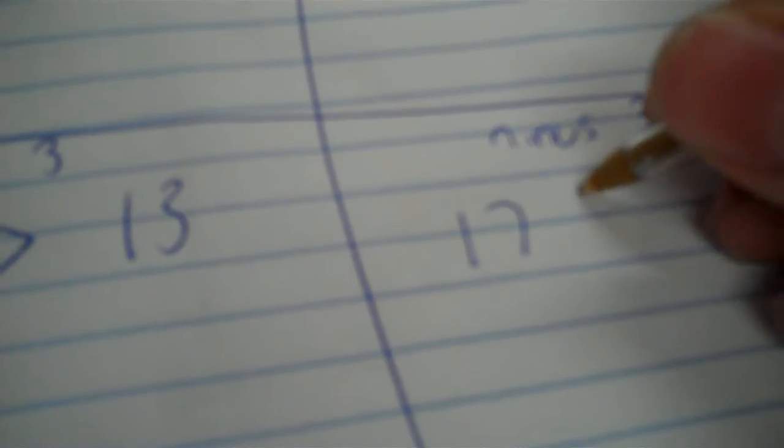Now the next one, I'm going to minus 3 from both of those numbers. So 17 and 7 is what that would be. But 17 is still bigger, so when I compare the two, I still use the same symbol. Divide each number by 5, so that's 4 and 2.